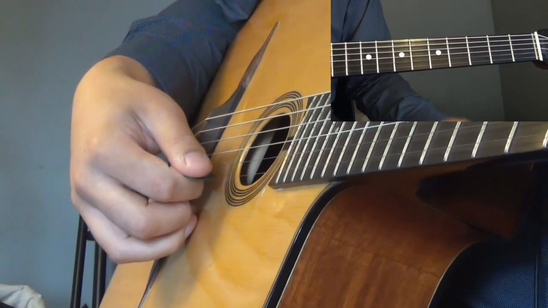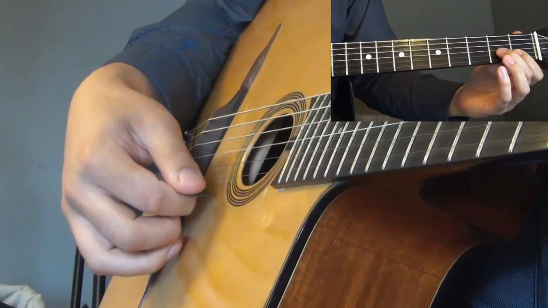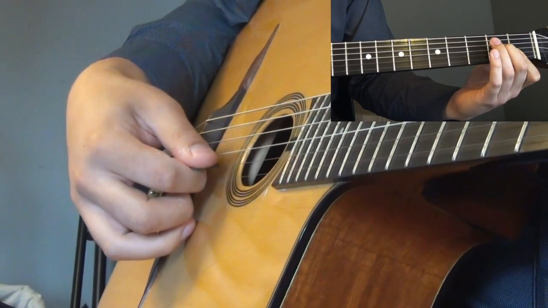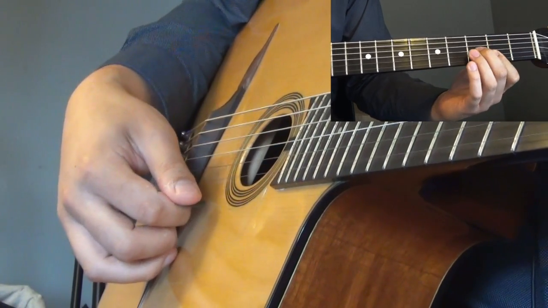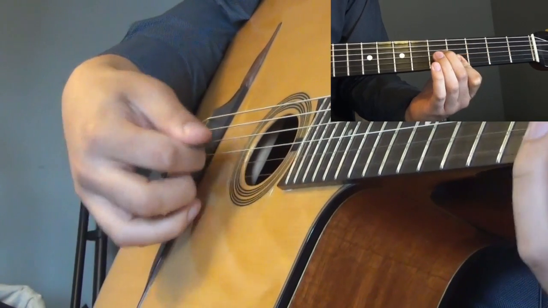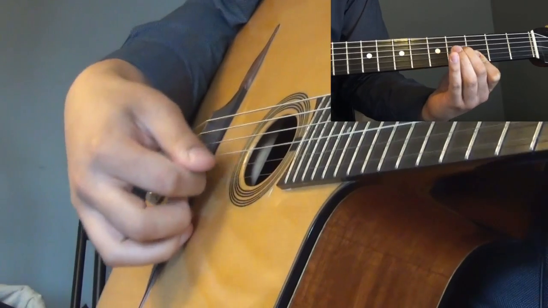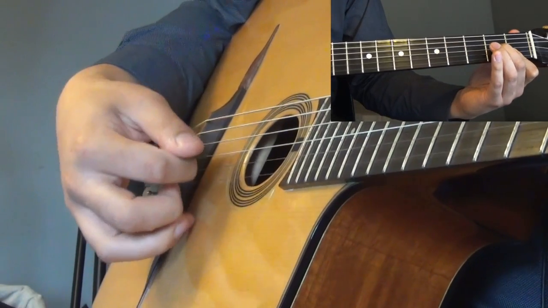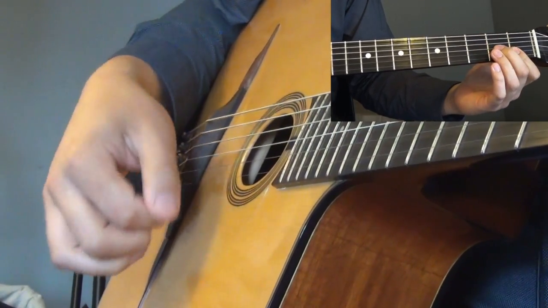So I change frets on the upstroke. So I play up, rest, rest, rest, up. You can also play it a couple of times and then move up frets.